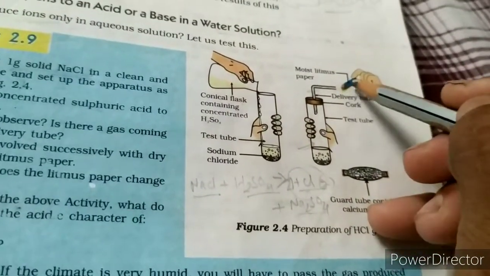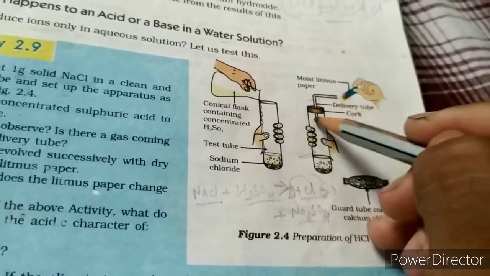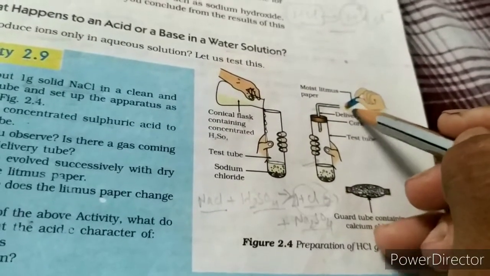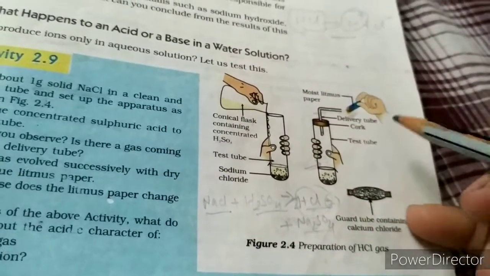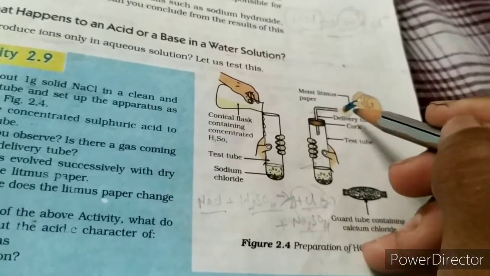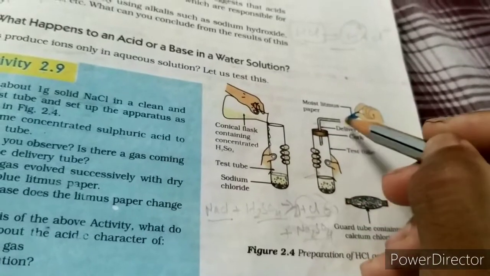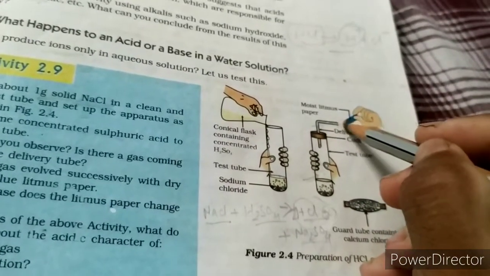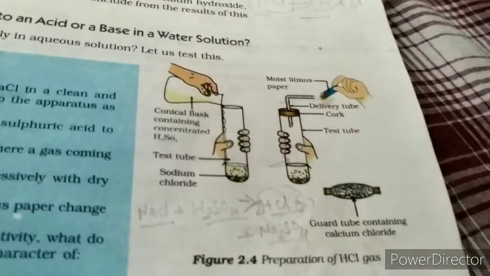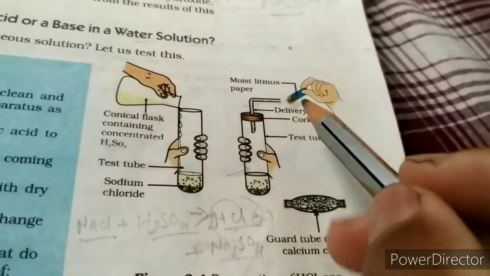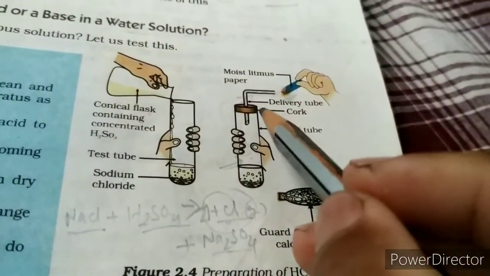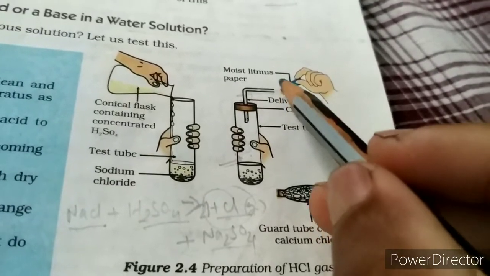When we test with dry blue litmus paper, it is found that the color of the litmus paper does not change. But when we take a wet or moist litmus paper, it is found that the blue litmus paper changes to red.